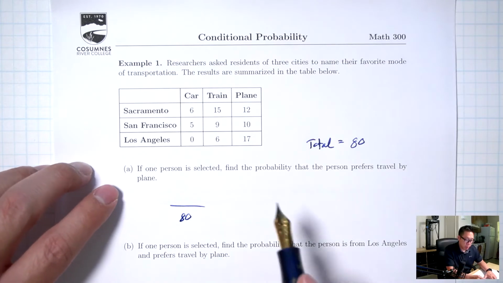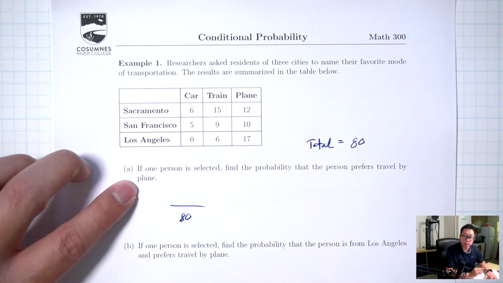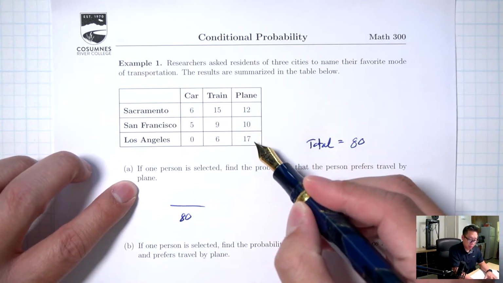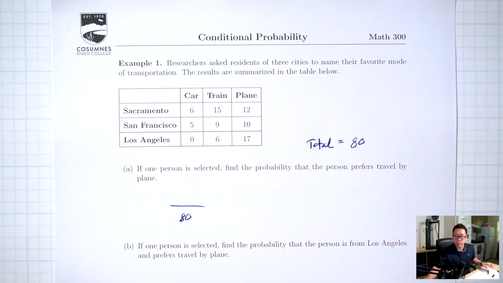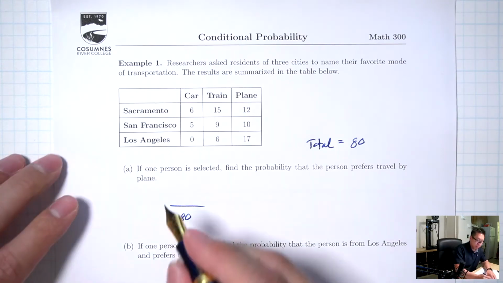For the top, I want the people who prefer travel by plane. So how many people prefer travel by plane? These 12, these 10, and these 17. So 12 plus 10 plus 17. 39.